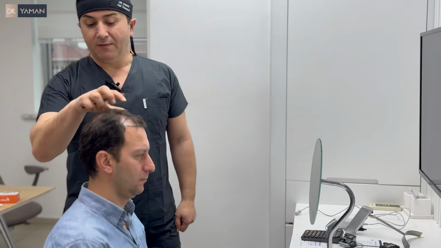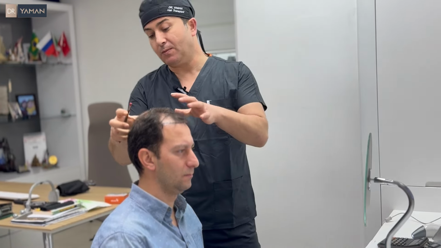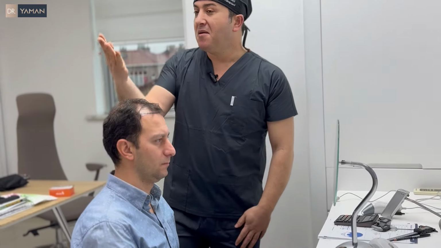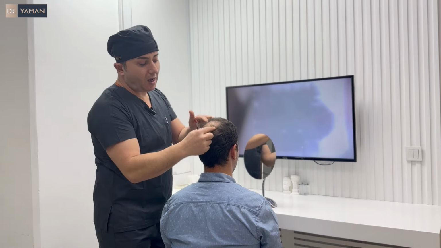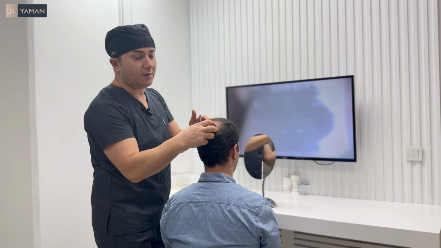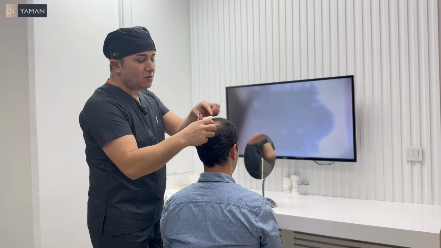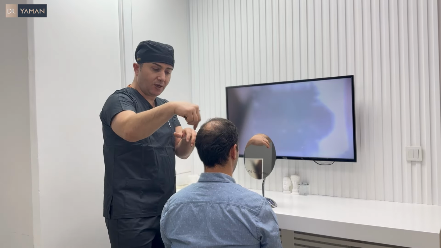Okay, like this Norwood 5 case, coverage in a session is a little bit hard, too big. You see the pink area. We are doing mostly 4,000, 4,500 a day. Normally we need to cover the hair, but I will put some grafts also on the crown, like 500, 700, to make it a little bit denser here for the first session.